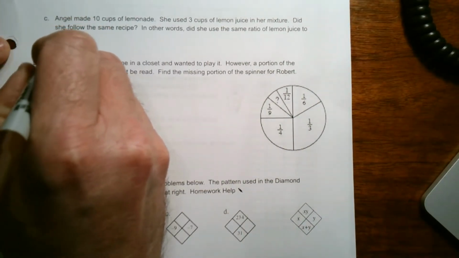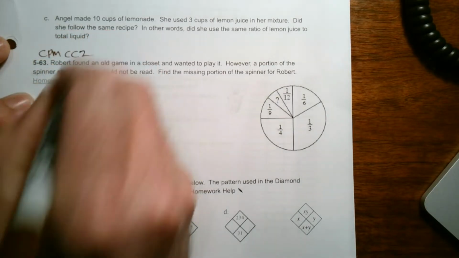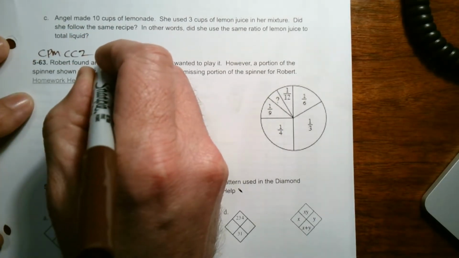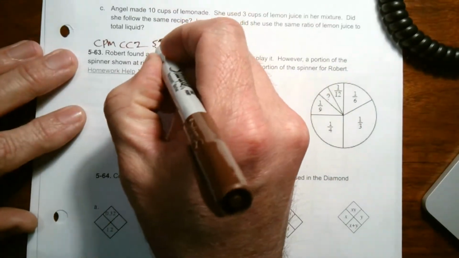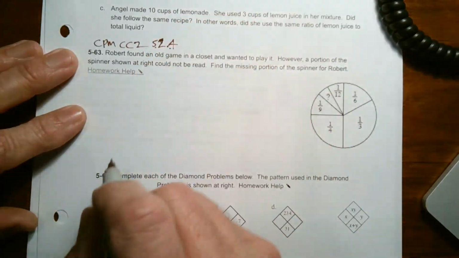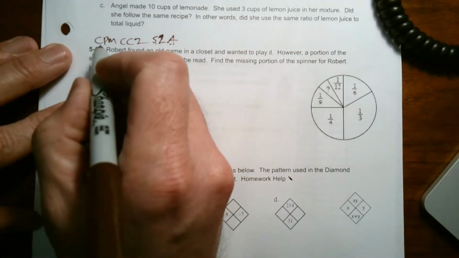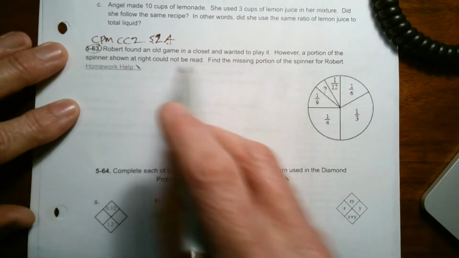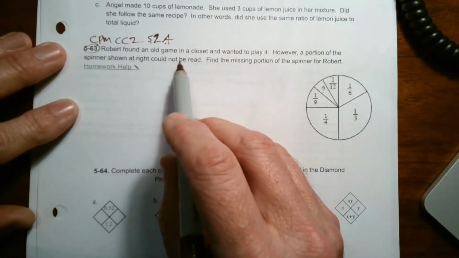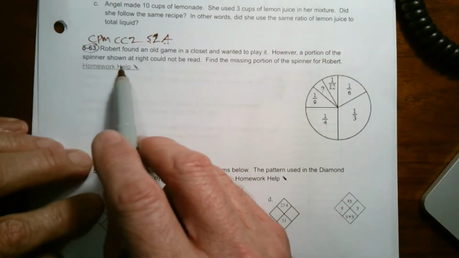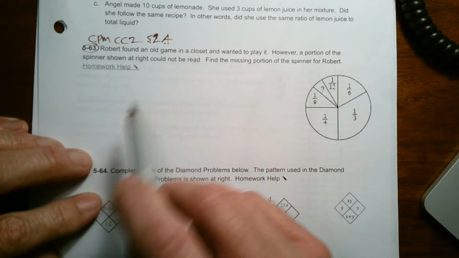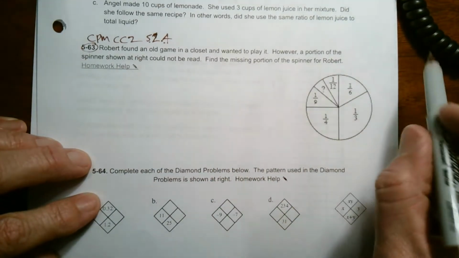This is from CPM, Course 2, section 5.2.4. Number 63. So Robert found an old game in a closet and wanted to play it. However, a portion of the spinner shown at the right could not be read. Find the missing portion of the spinner for Robert.